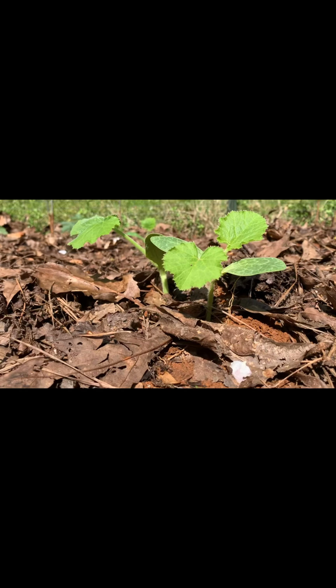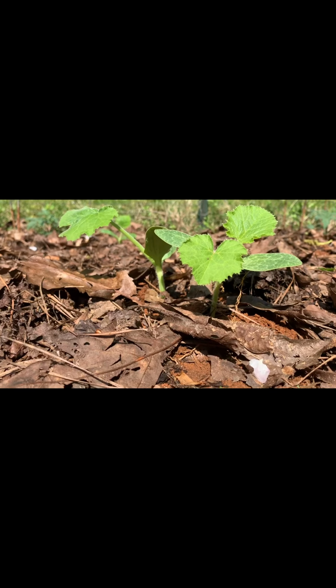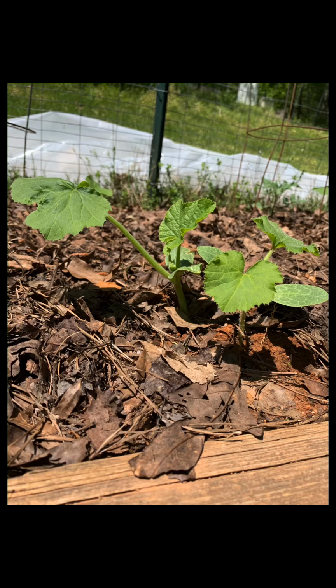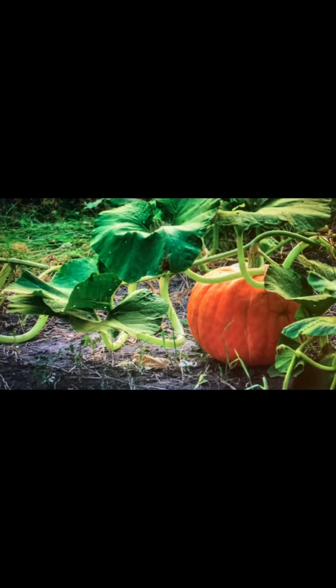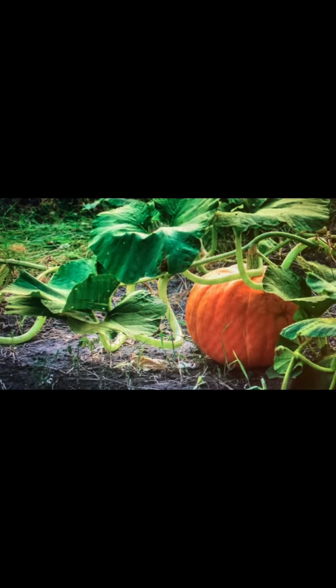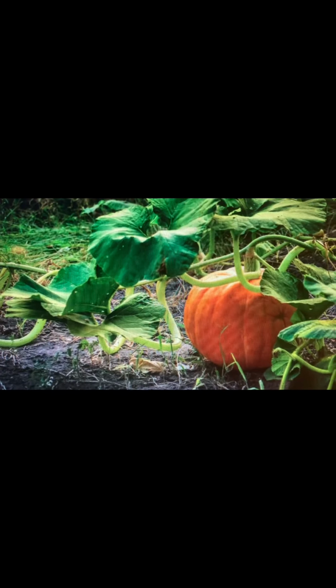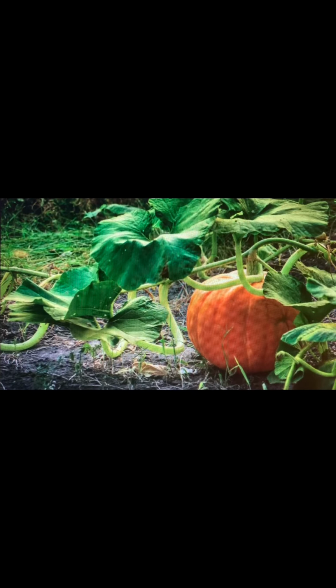This is a pumpkin plant 2 weeks after planting. This is the pumpkin plant 3 weeks after planting it into the ground. If you continue to let your pumpkin grow and don't forget to water it as much as it needs, then a vine like this will grow and a pumpkin will form from where the flower was.